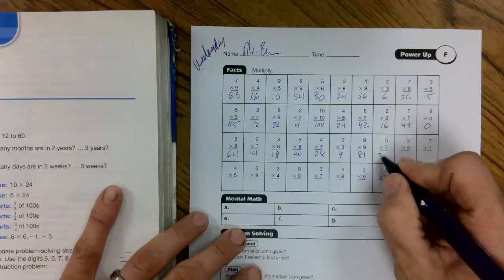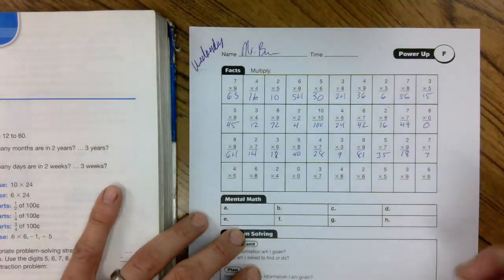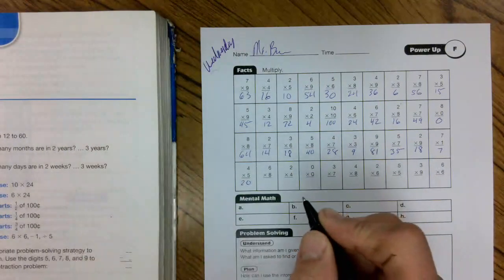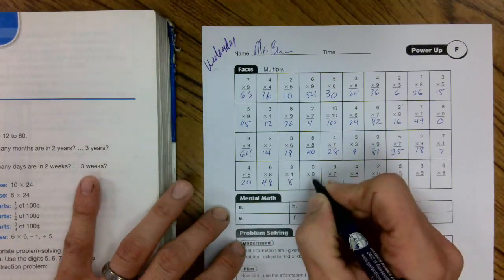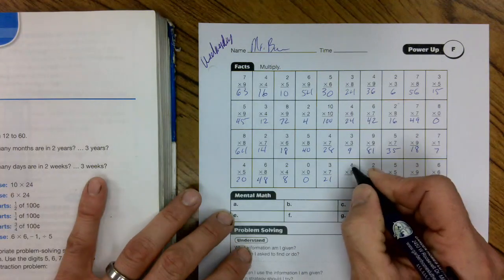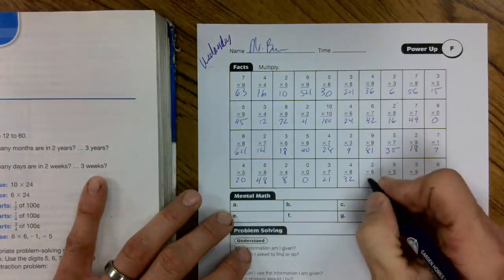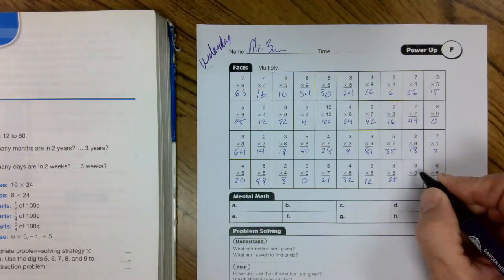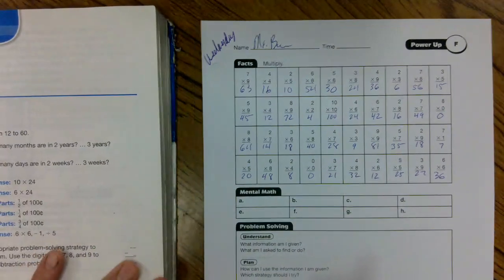5 times 7 is 35. 2 times 9 is 18. 7 times 1 is 7. 4 times 5 is 20. 6 times 8 is 48. 2 times 4 is 8. 0 times 0 is 0. 3 times 7 is 21. 4 times 8 is 32. 2 times 6 is 12. 5 times 5 is 25. 3 times 9 is 27. 6 times 6 is 36. All right.